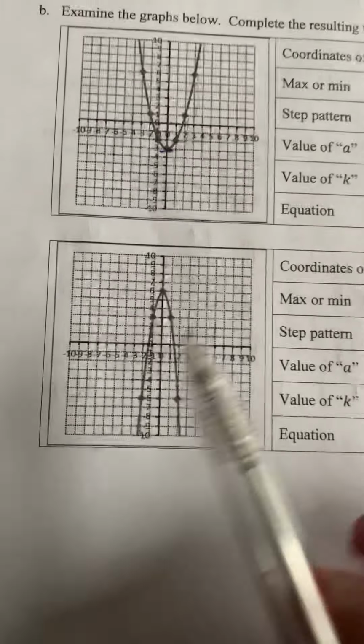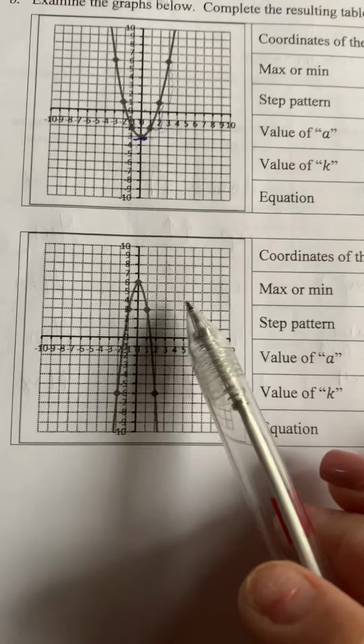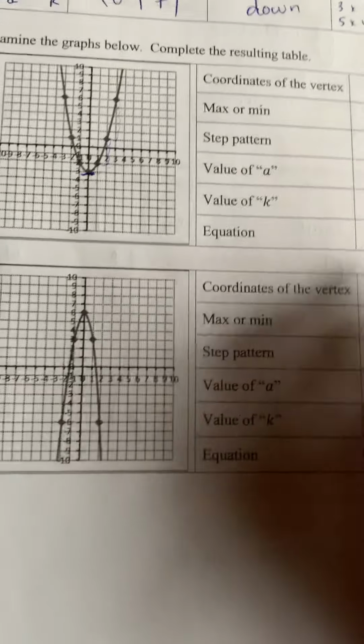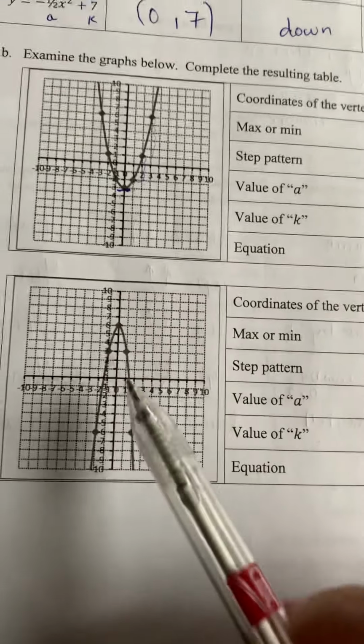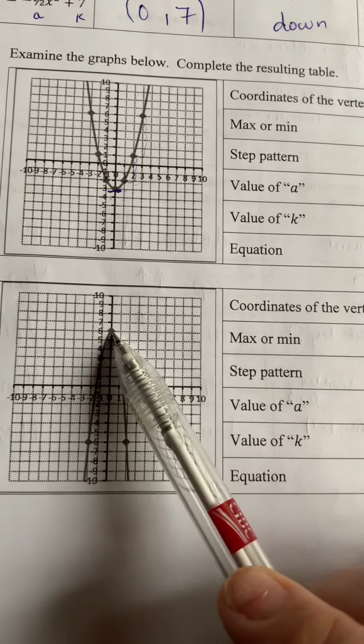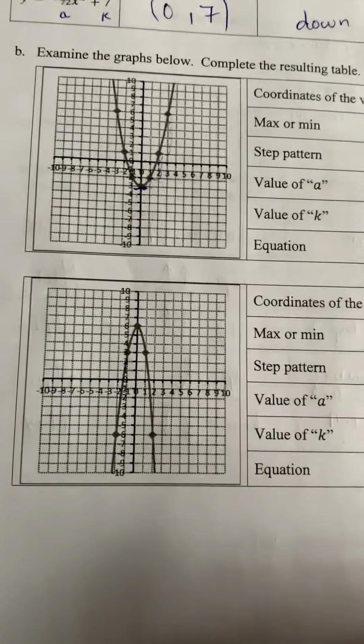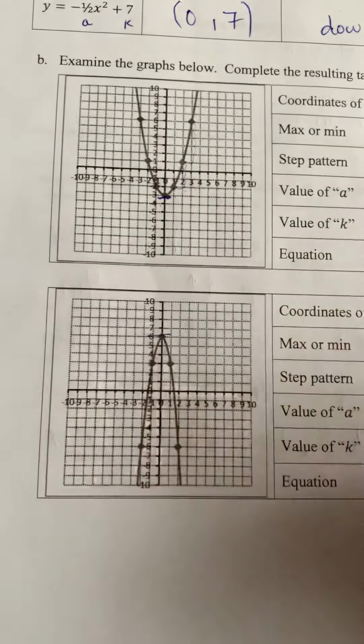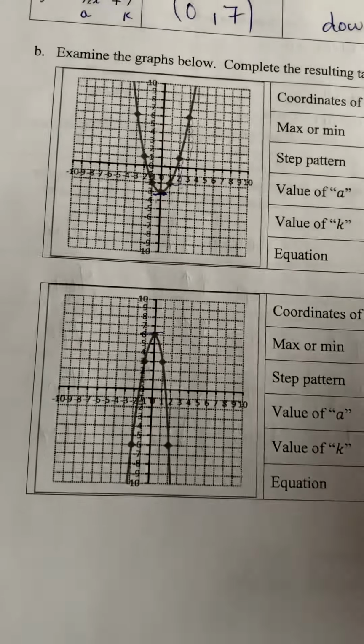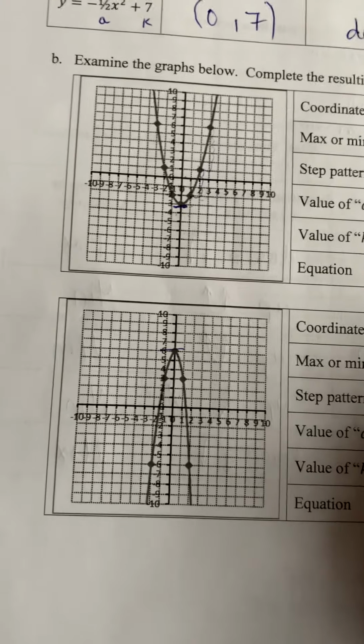Okay, let's look at another example, guys. So here we have coordinates of my vertex. Again, the x value is 0. My y value, if they could make that grid any smaller, is a +6. Do I have a maximum or minimum? This is the highest value my y can be, so I definitely have a maximum.